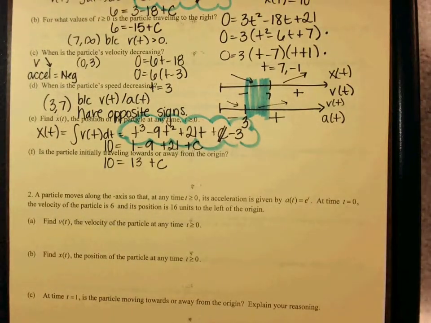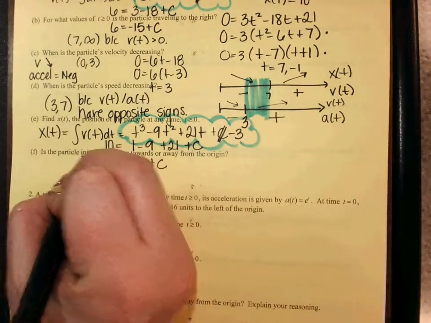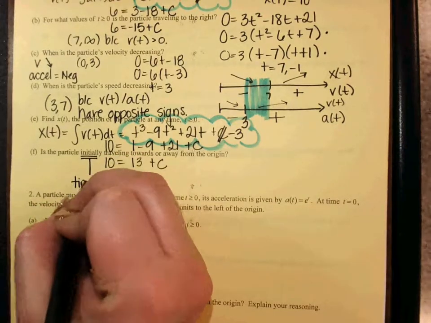Okay? Then part F says, is my particle initially traveling towards or away from the origin? Remember, towards or away is still a sign check, but what are you checking the signs for? The x and v. Position and velocity. Very good. So find, and initially is what time value? Time is 0.